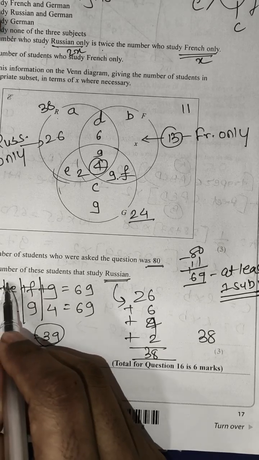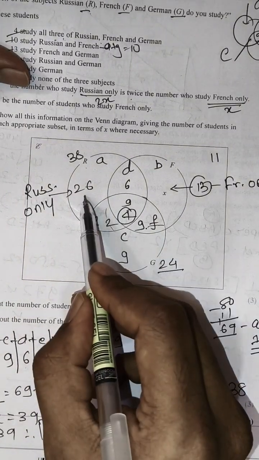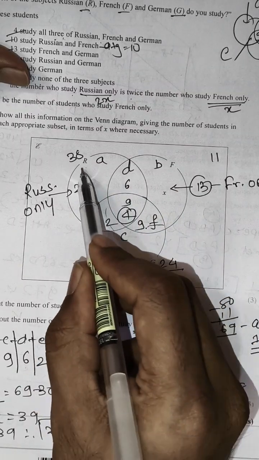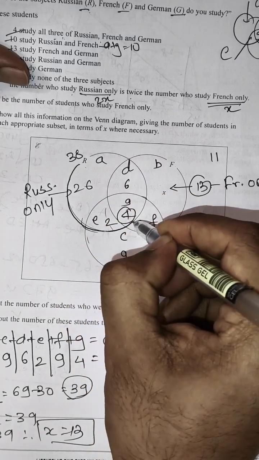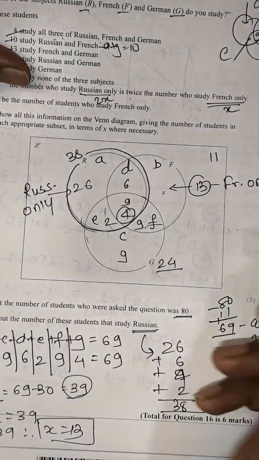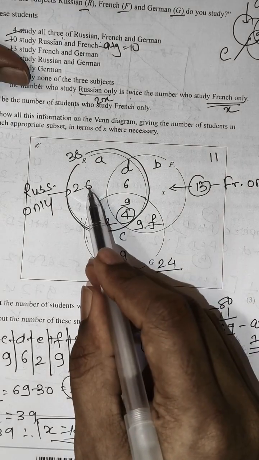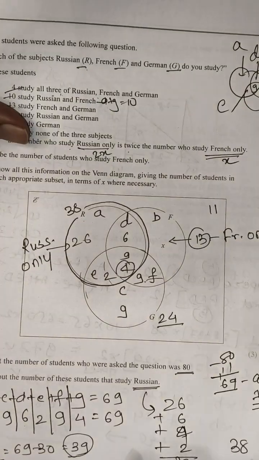Now find the number of students who study Russian. If this is 13, this is going to be 26, because Russian only is twice 13. Now the full Russian is going to be this entire circle, the whole circle. 26 plus 6 plus 4 plus 2. 6 plus 4 is 10. 10 plus 26 is 36. 36 plus 2 is 38. So my answer is 38. Okay, let's go to the next one.